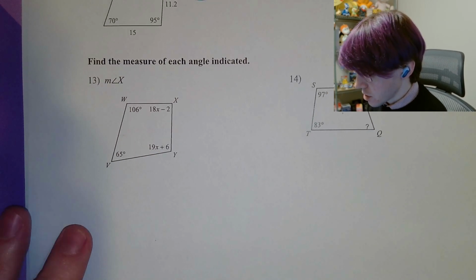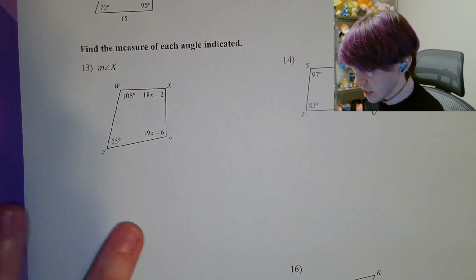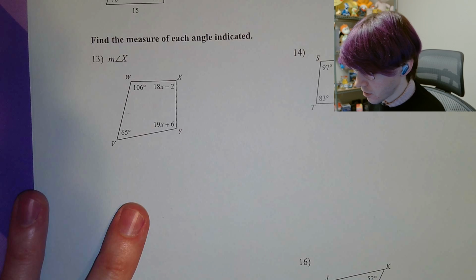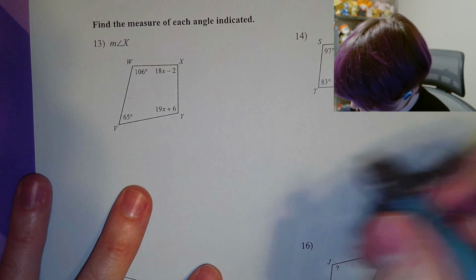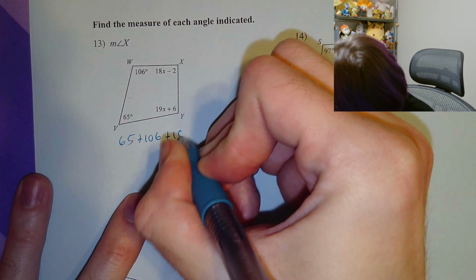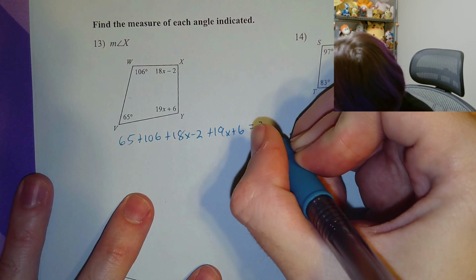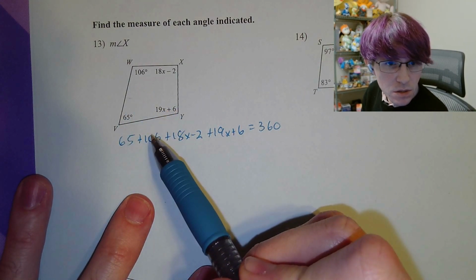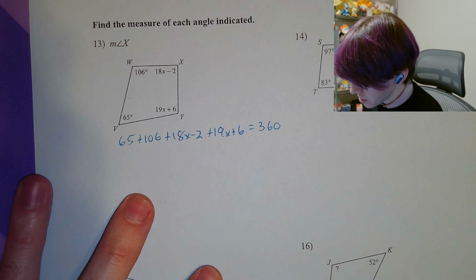But here we go, find the measure indicated. So for the first couple of these, all you have to know is that all quadrilaterals have a total angle sum of 360 degrees, and then we're going to use that to figure out what x is, then we can use that to figure out the measure of the specific angle. So here we go, we're going to do 65 plus 106 plus 18x minus 2 plus 19x plus 6 is going to be equal to 360 degrees. So we're just doing this one, this one, this one, this one, all four added up to 360.